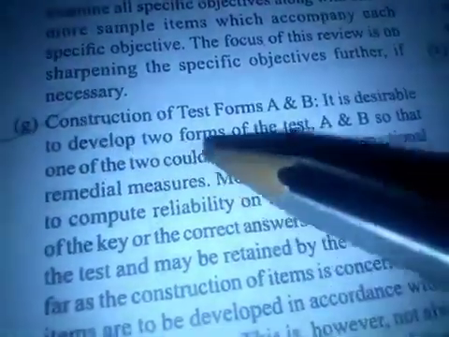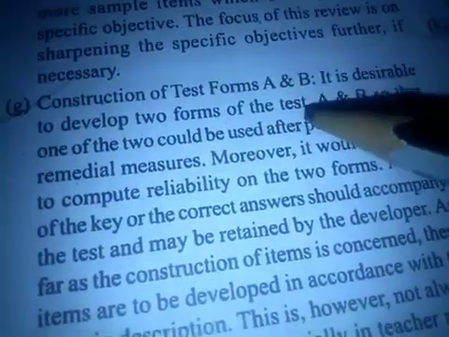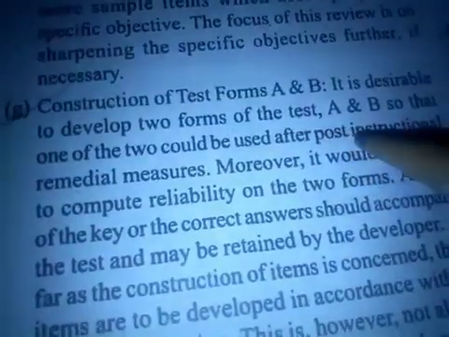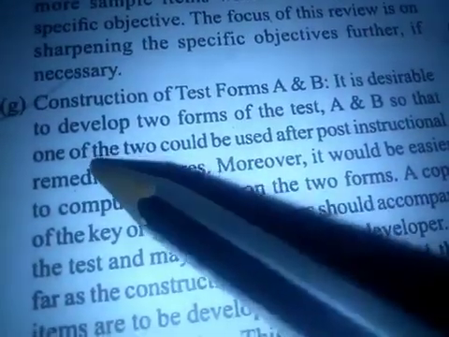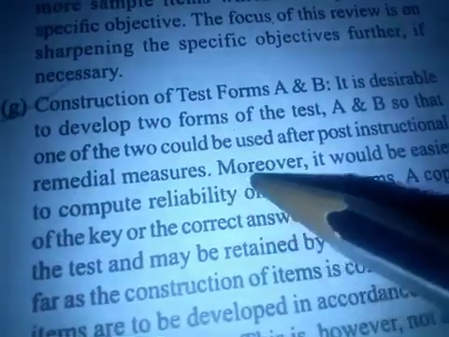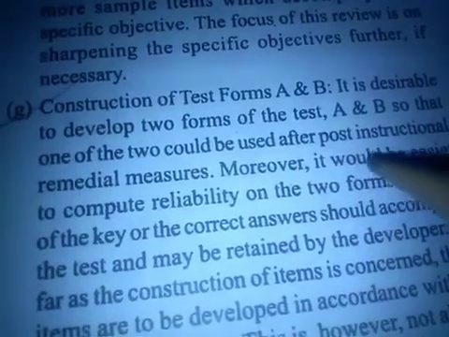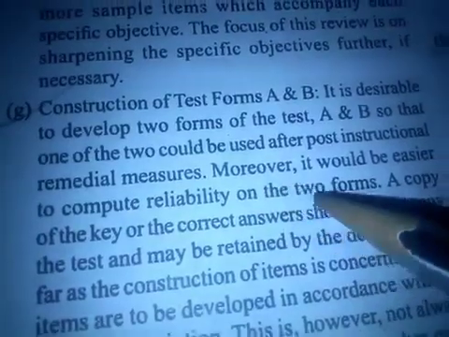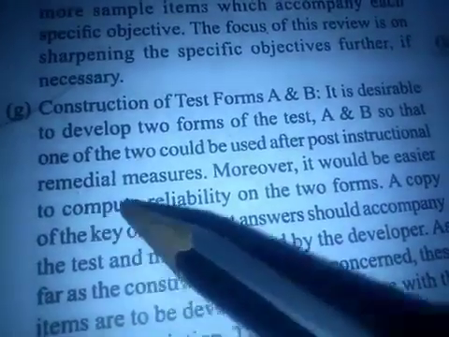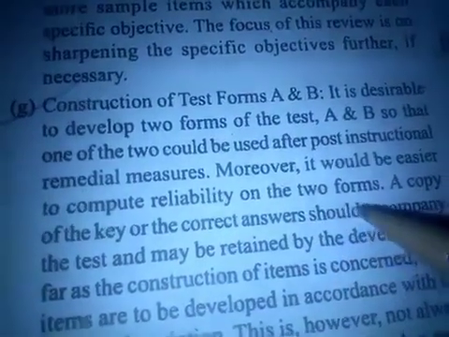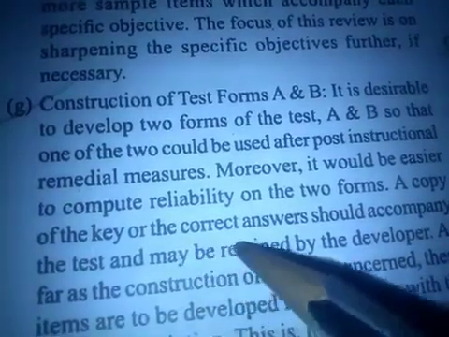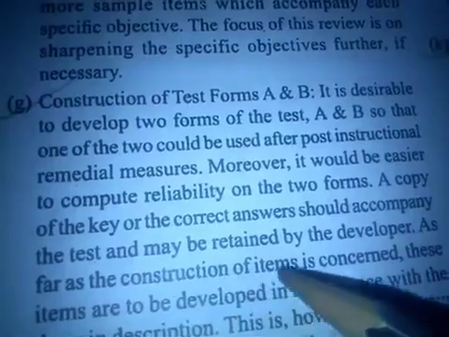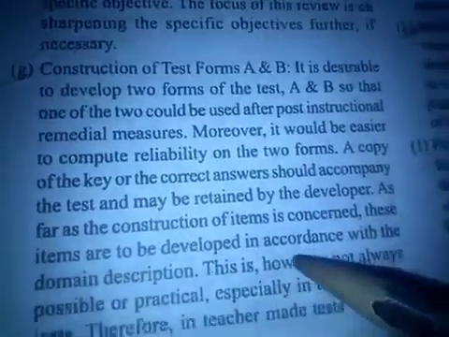G. Construction of test forms A and B. It is desirable to develop two forms of the test, A and B, so that one of the two could be used after post-instructional remedial measures. Moreover, it would be easier to compute reliability on the two forms. A copy of the key or the correct answer should accompany the test and may be written by the developer.